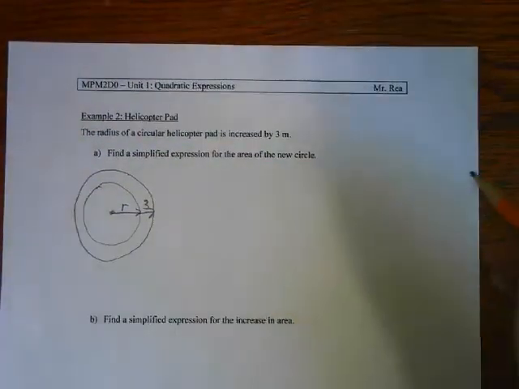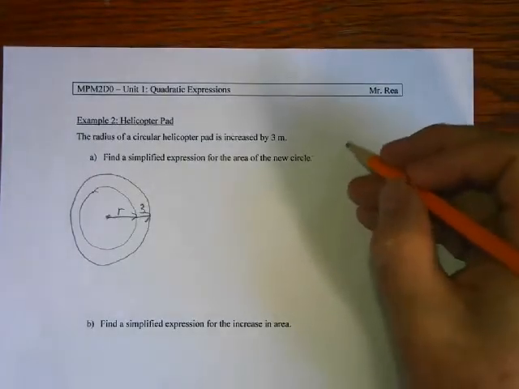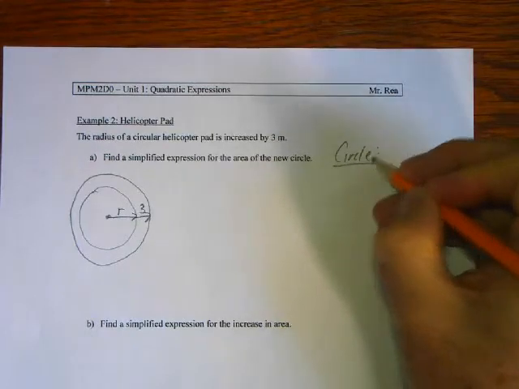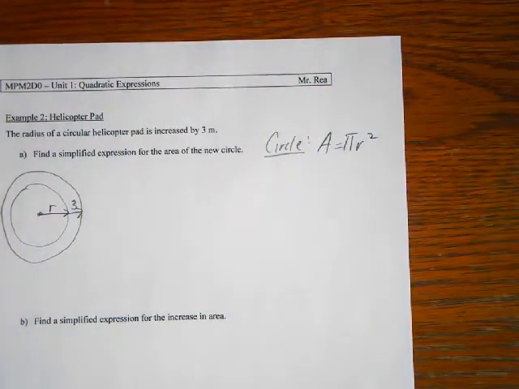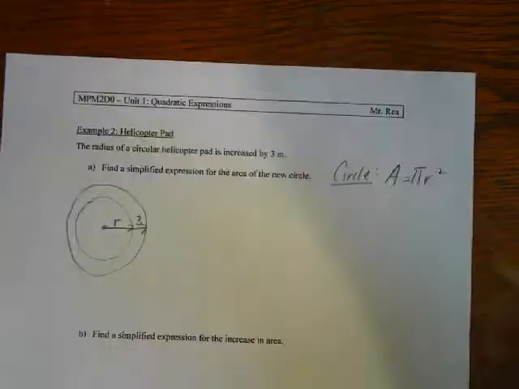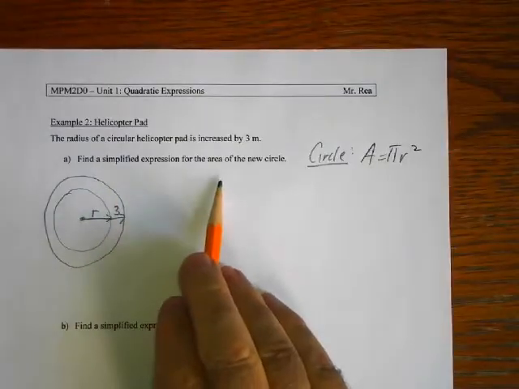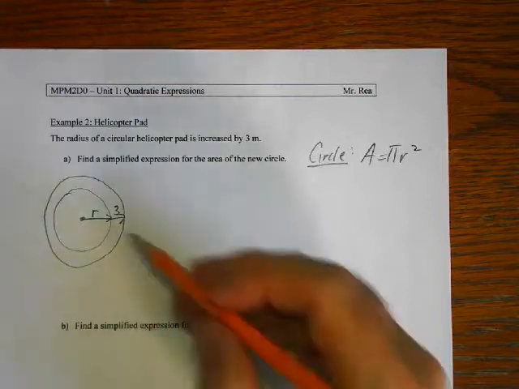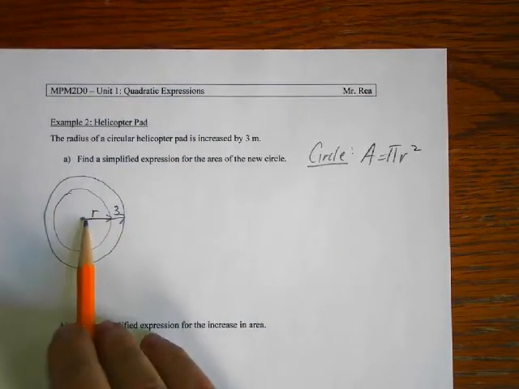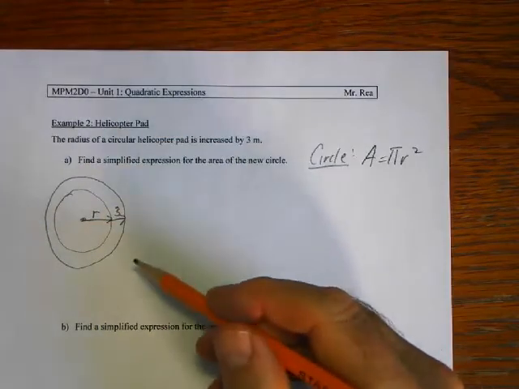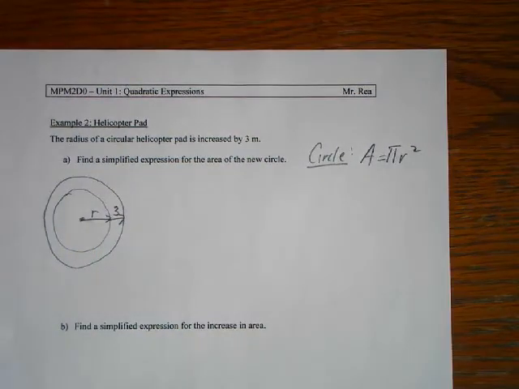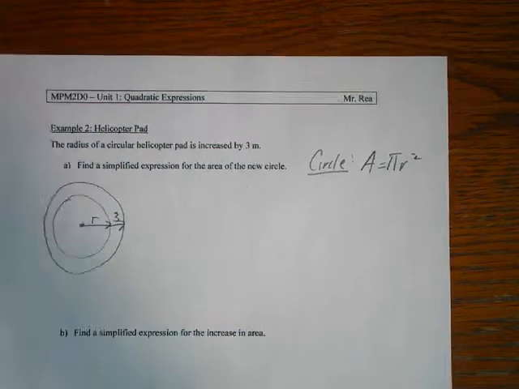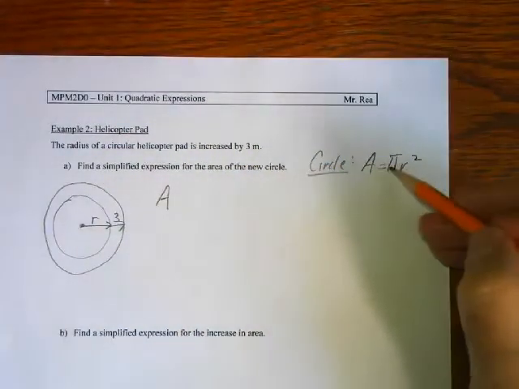Okay. So if you remember, the area of a circle is pi times r squared. Okay, so they want a simplified expression for the area of the new circle. And we basically said from this diagram, we're just going to use the variable r to represent whatever the old radius was. It might have been 12, it might have been 6, it might have been 30, we don't know. So that's what variables are used for when you're not sure the value of something, or maybe you want to change it. So I'm going to start off with this area of a circle.